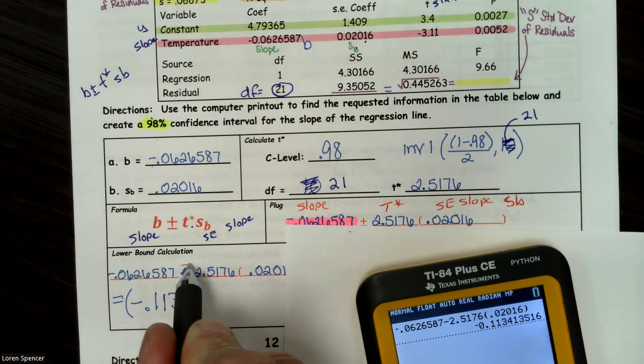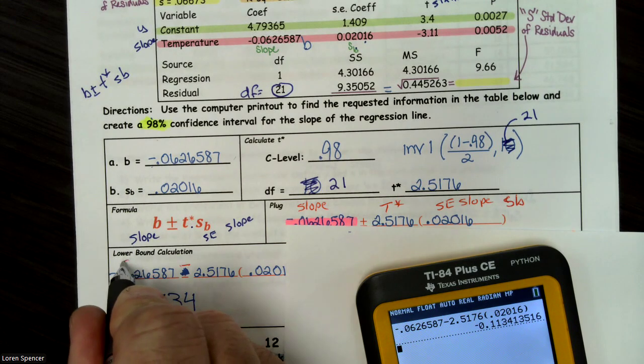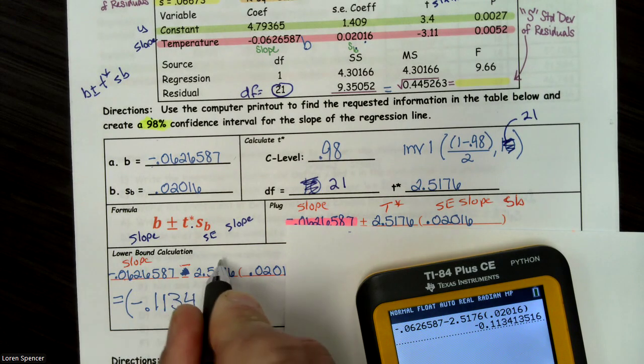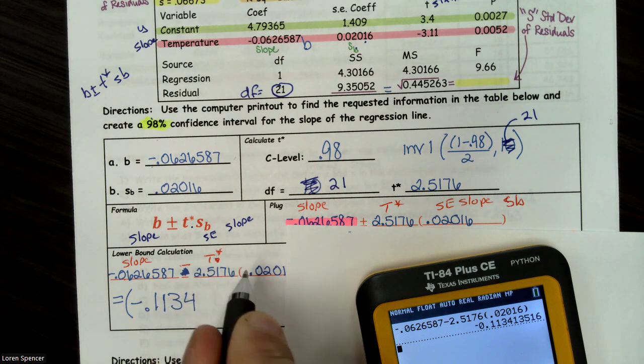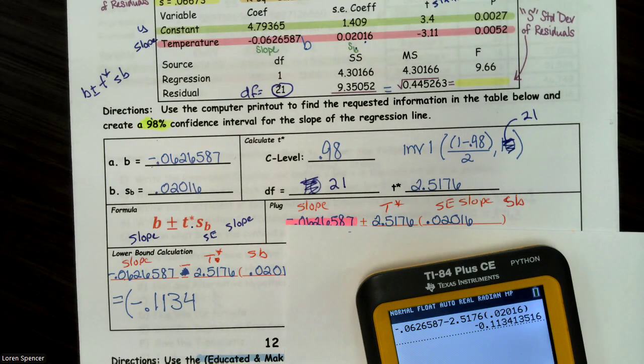And that's just putting in what we had, where this is my slope, this is my T star, and this is my standard error of the slope, or SB. So B plus or minus T star SB.